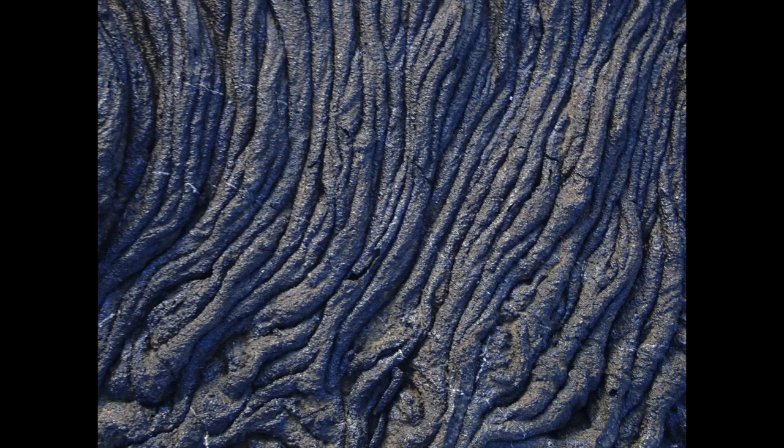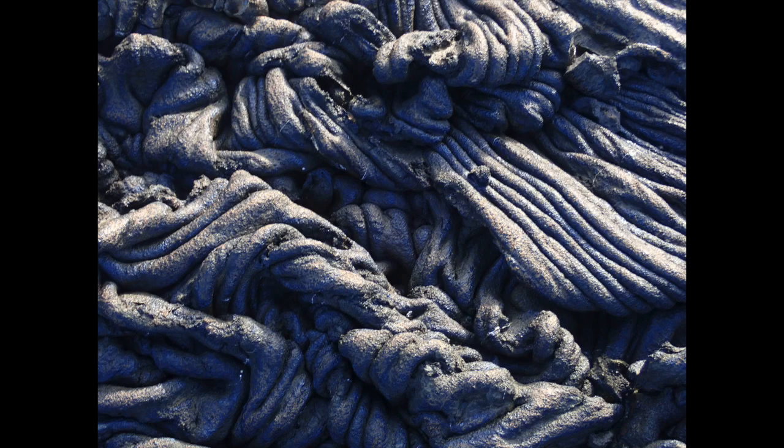So this is classic ropey lava. What happens is that as the lava is flowing, it comes against something in its way, and it pauses in its flow and it cools. And then the lava that's flowing behind it comes up against that lava that started to cool and solidify, and then it itself starts to cool and solidify, and so on and so forth, forming a series of ridges and valleys.